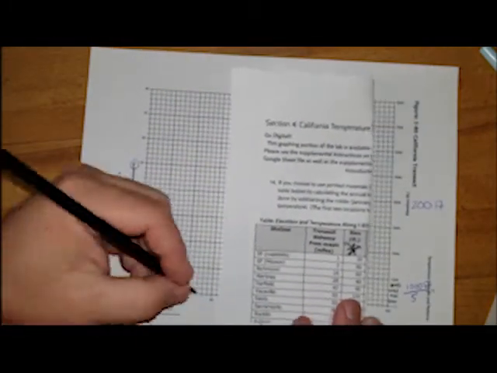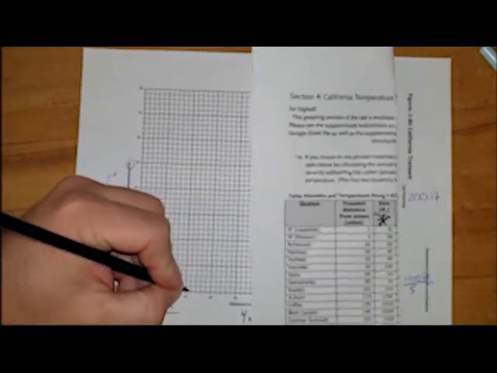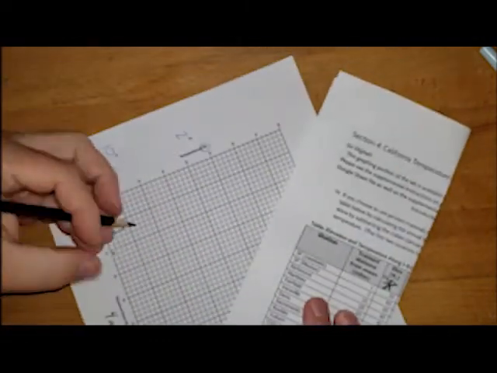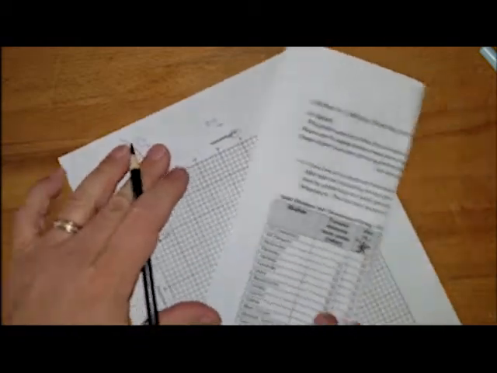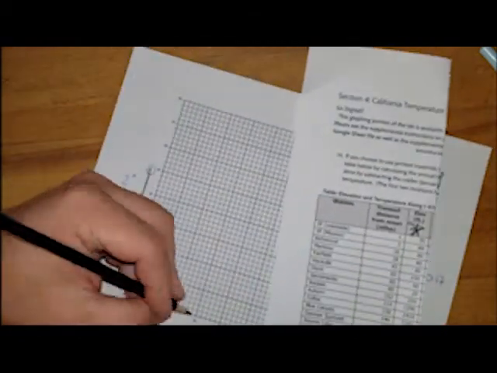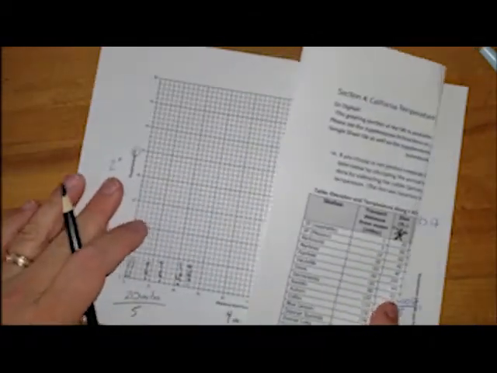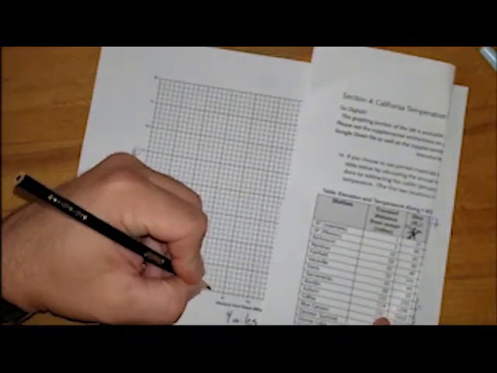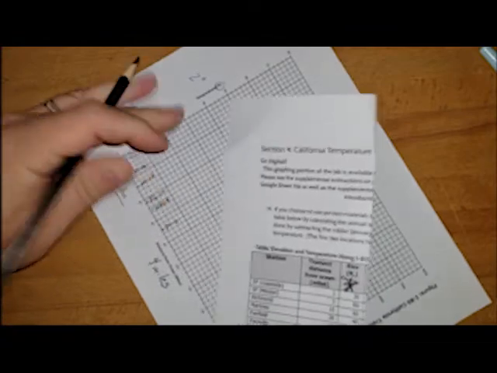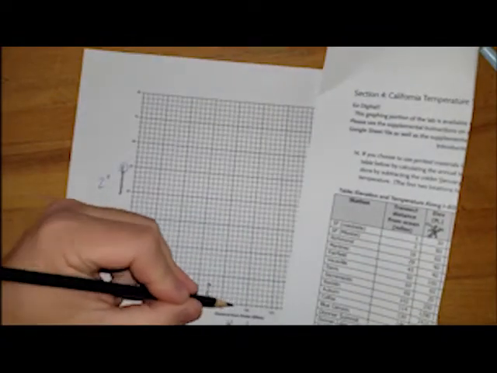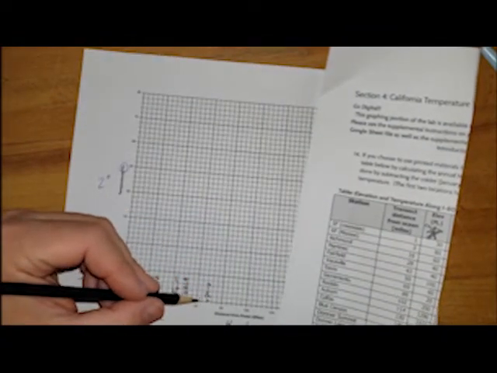Fairfield is at 43, and at 40 again, right there. Vaca is 50 and halfway up. Davis is at 69 and 60, 64, 68, 69, and 60. For me, it is helpful to have all of these guys labeled, and we'll show why in a bit, right?